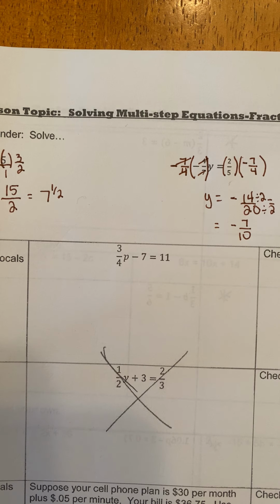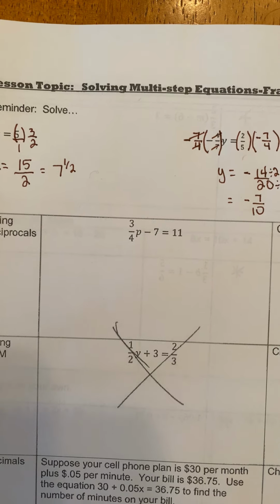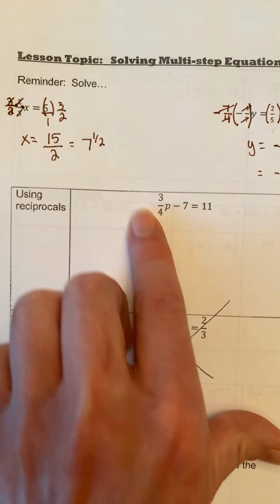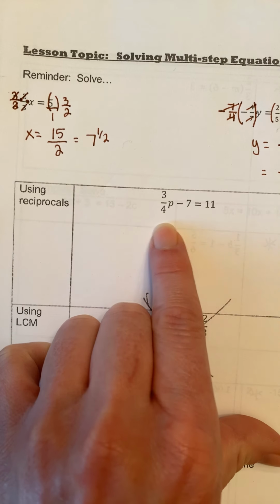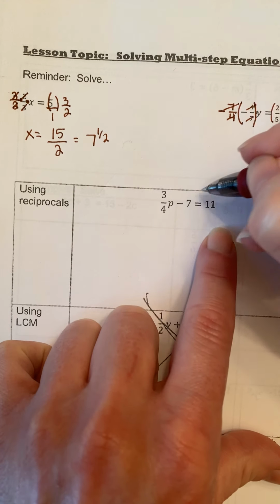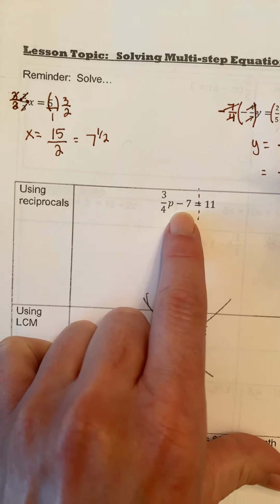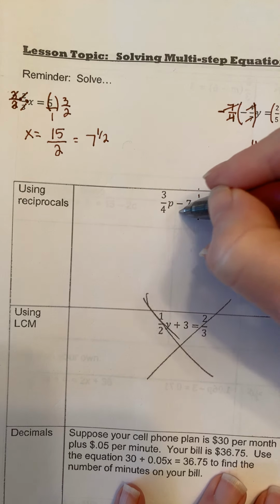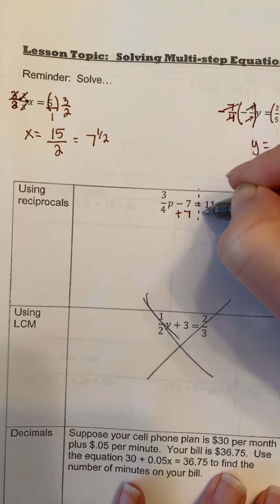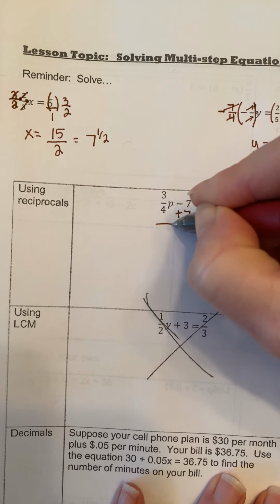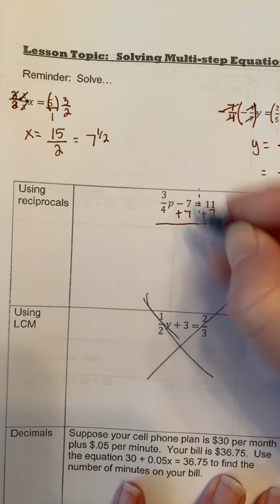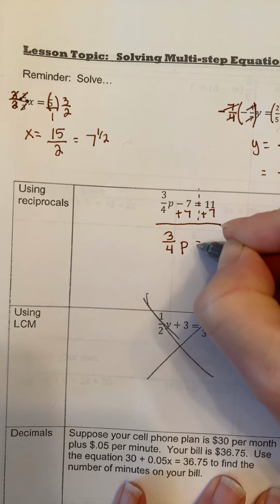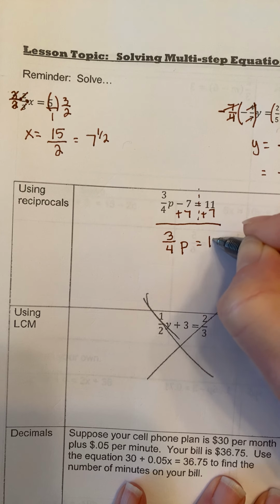Putting that into two-step or multi-step equations, let's take a look at the first example. This is really a two-step equation. There's nothing I need to simplify. I'm just going to undo my last operation first, which doesn't involve a fraction. It's just -7, so I'm going to add 7 to both sides. Then I'm left with 3/4 p, and 11 plus 7 is 18.